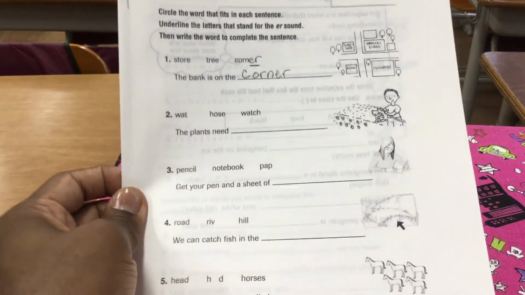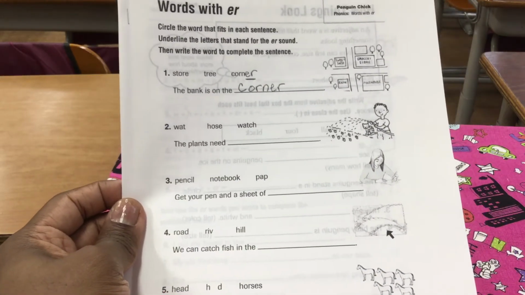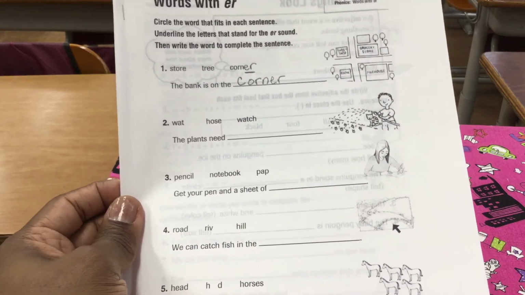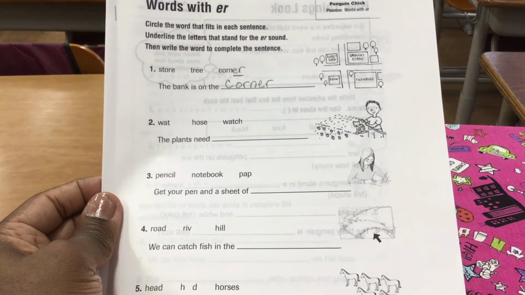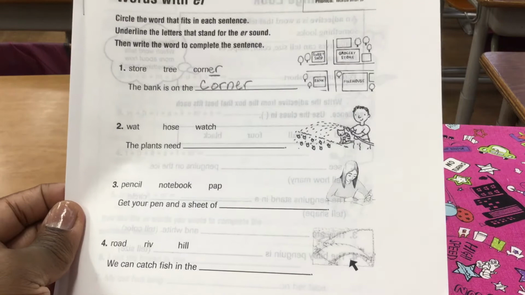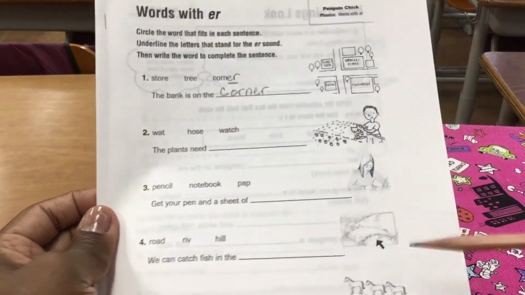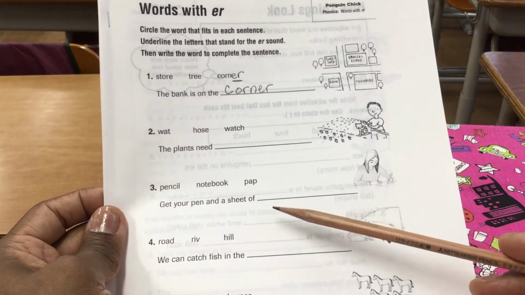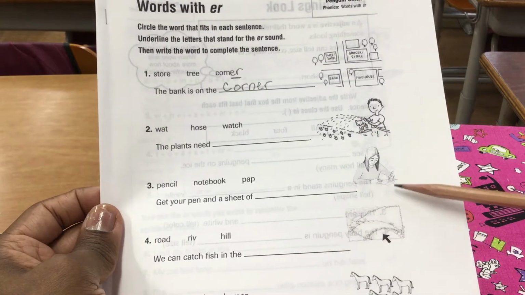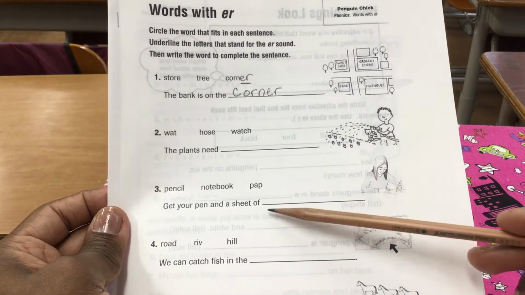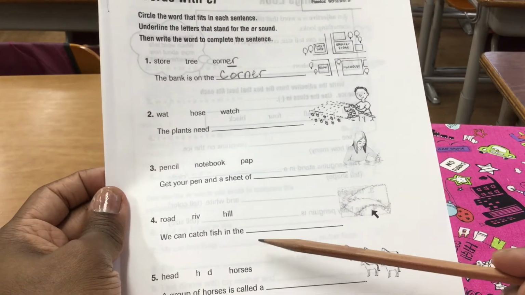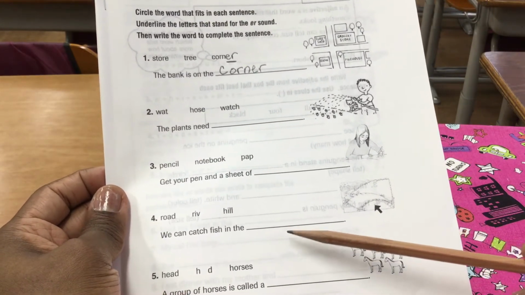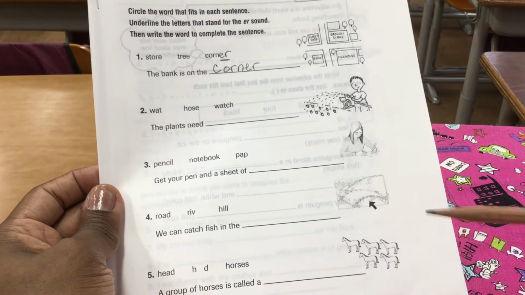So let's look at examples 2, 3, 4, and 5. Please listen as I read each one. Number 2, the plants need blank. Look at the picture. Number 3, get your pen and a sheet of blank. Number 4, we can catch fish in the blank.